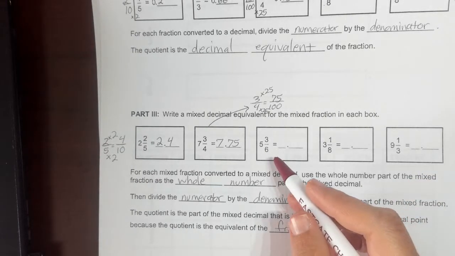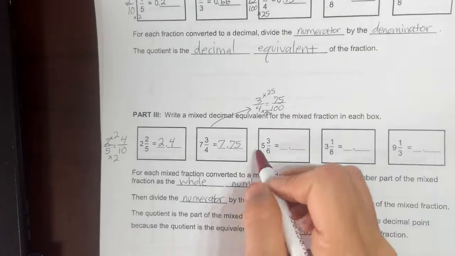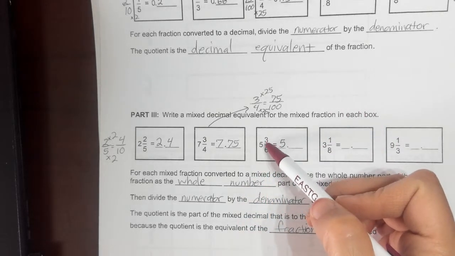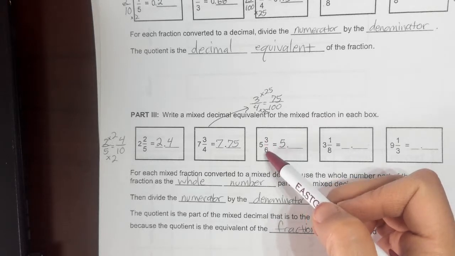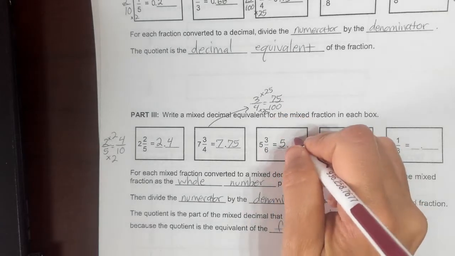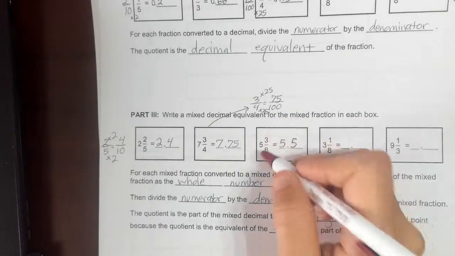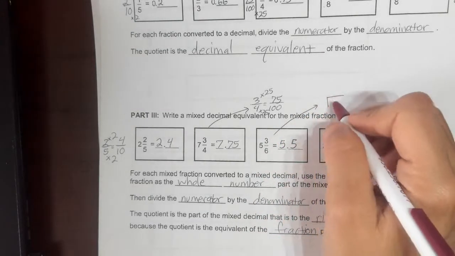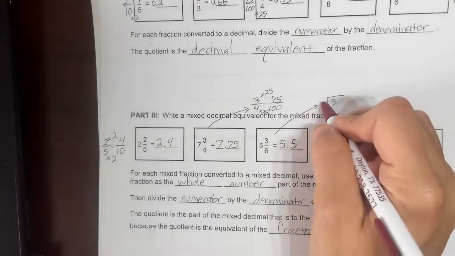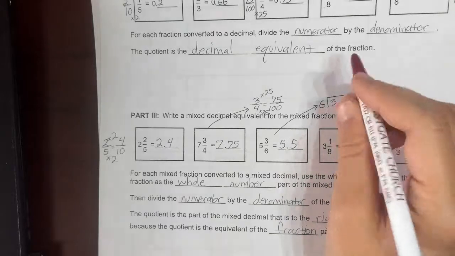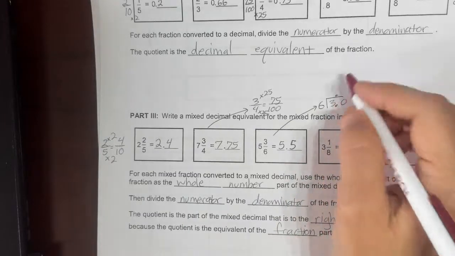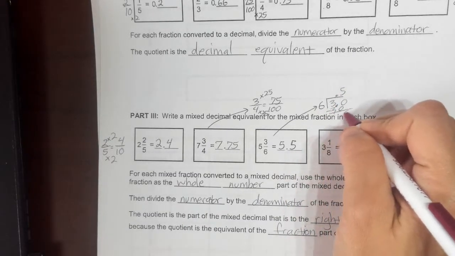Okay, and then there's this one. And we're going to keep the whole number the same, so it's going to be 5. And if you notice 3/6, that's half, right? 3 is half of 6. So this is just half. And half is written as 0.5. But if you wanted to divide that, you could. So I'm going to show you, in case you were wondering. You can put the numerator in the box, the denominator on the outside. 6 goes into 3 no times, so I got to add a decimal and a 0. The decimal up here. 6 goes into 30 5 times. And there you have it, it is 0.5.